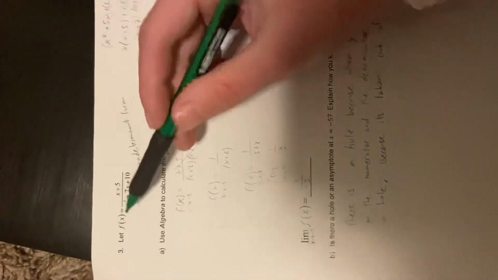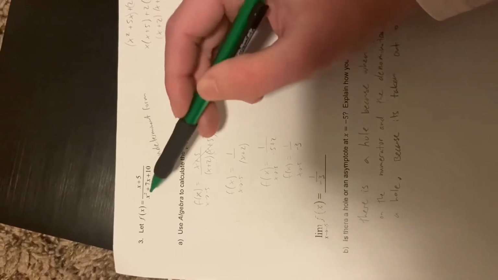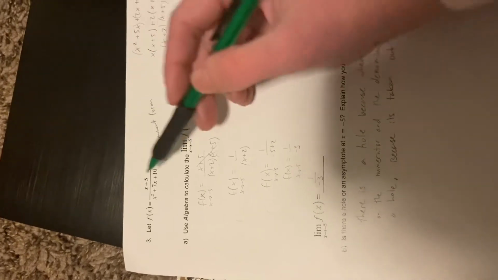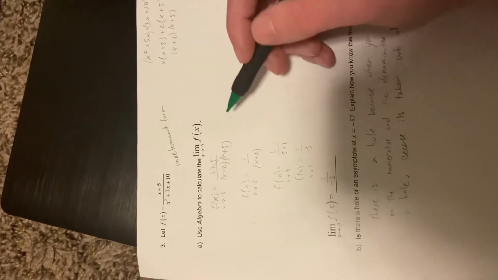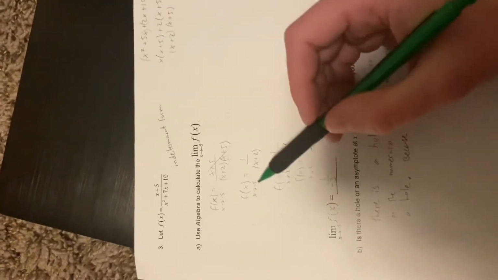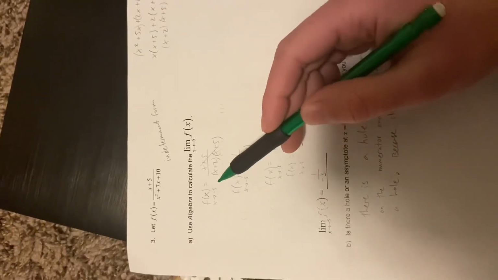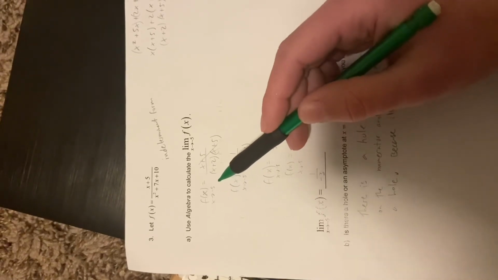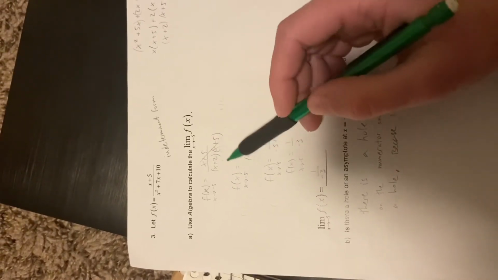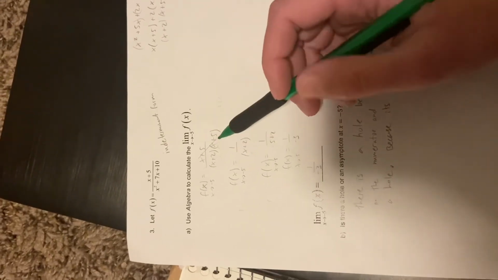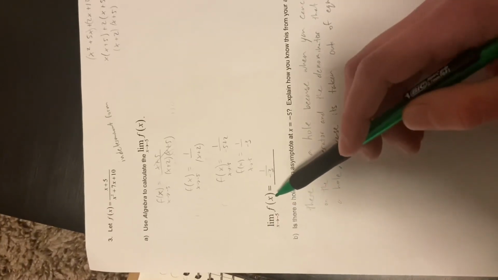Then on the back side, we're given f of x equals x plus 5 over x squared plus 7x plus 10. With this, we need to make sure to factor the denominator of our function, because if we didn't, we would get 0 over 0, which is an indeterminate form. By factoring it, we get x plus 2 and x plus 5, which gives us the limit of f of x as x approaches negative 5 equals x plus 5 over x plus 2 times x plus 5, which simplifies to 1 over x plus 2. Plugging in negative 5, we get the limit of f of x as x approaches negative 5 as 1 over negative 3.